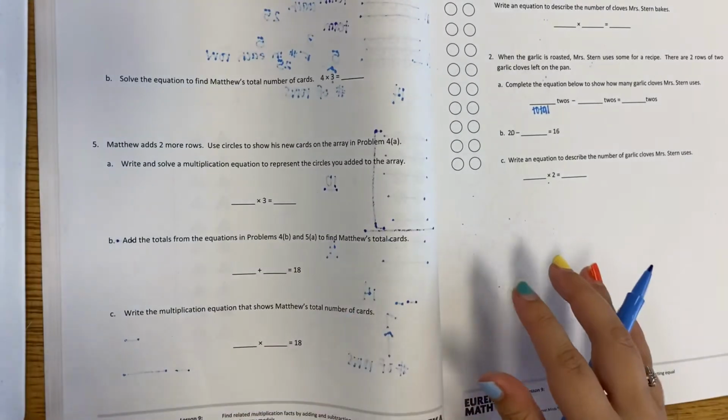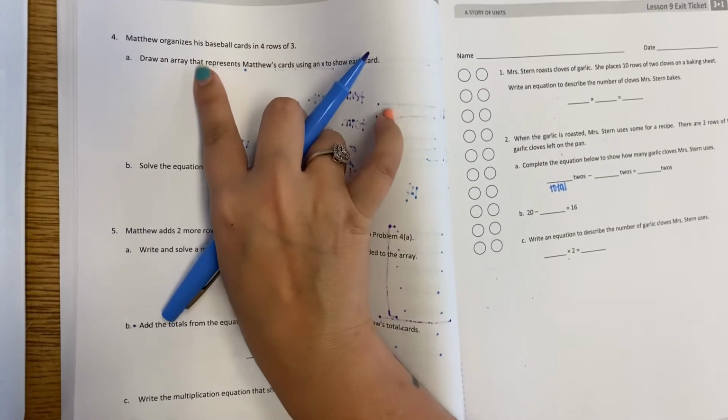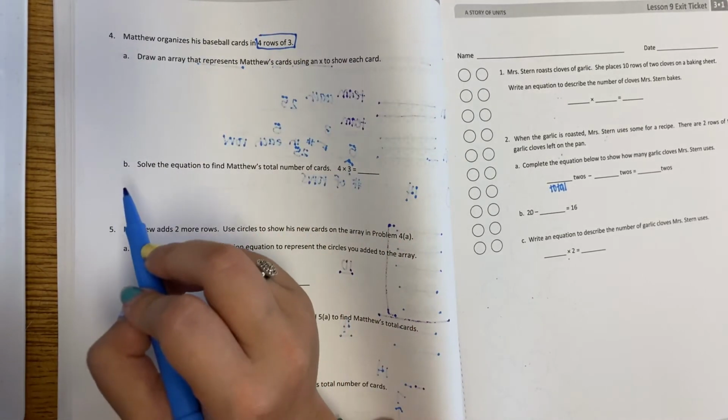Moving on to the back of your problem set. Oh man, I bled through a lot. I'm sorry, guys. Question 4. You would have Matthew, who organizes his baseball cards into 4 rows of 3. So it's given to you.